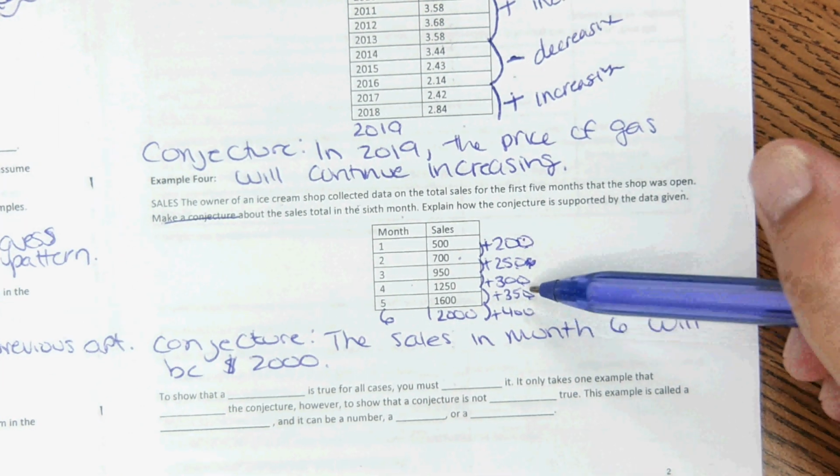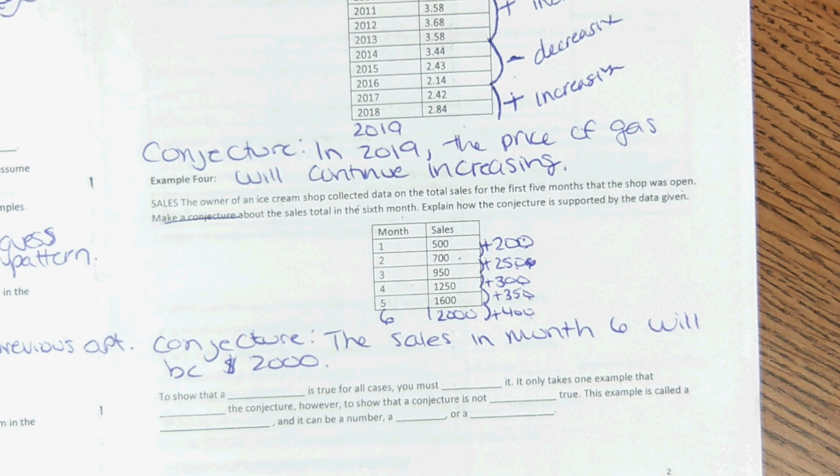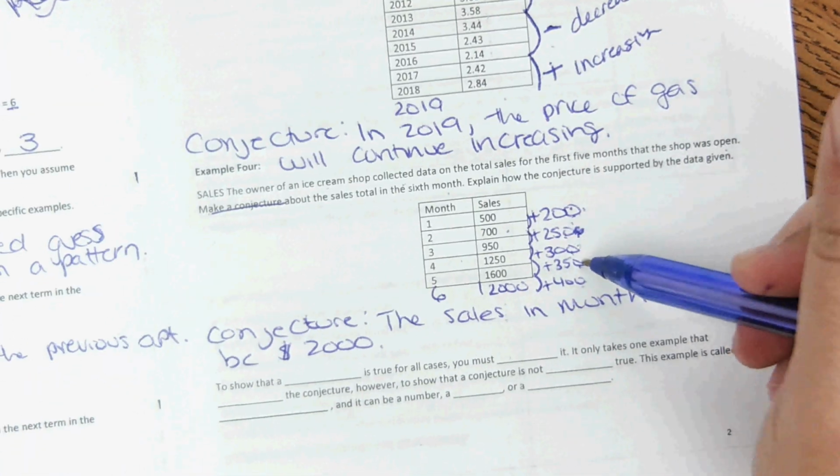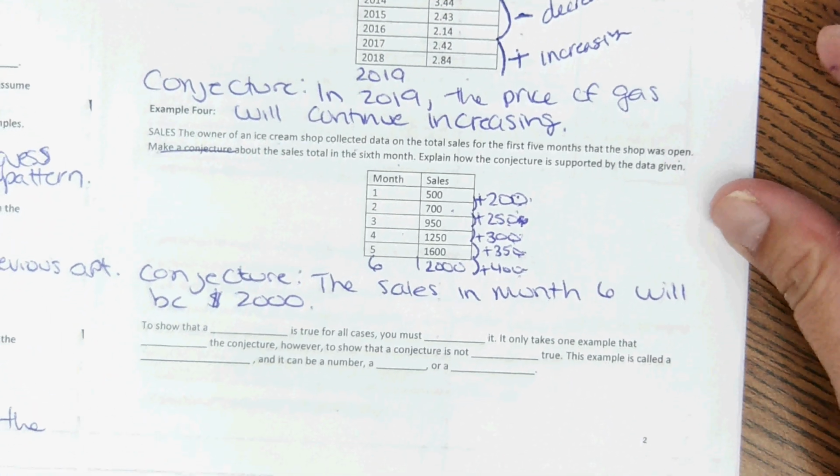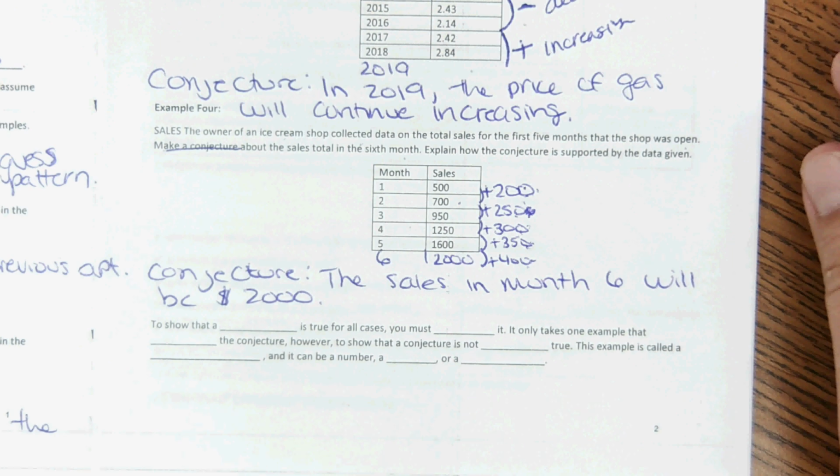And explain, I could have us go through a whole paragraph explanation, but pretty much based on the pattern, they should add $400 next. 200, 250, 300, 350, 400.